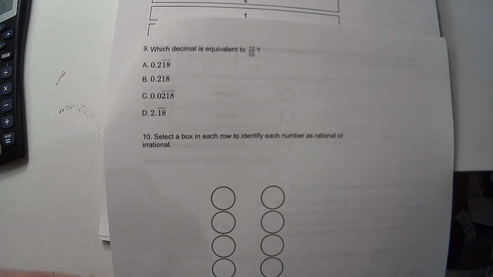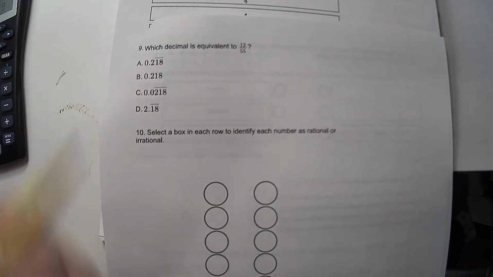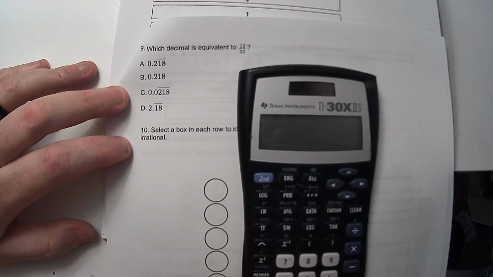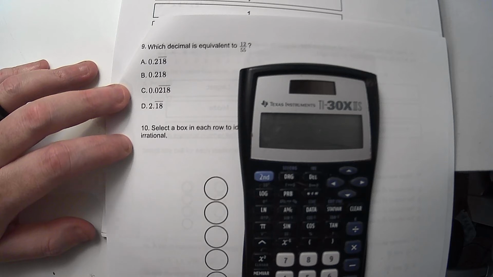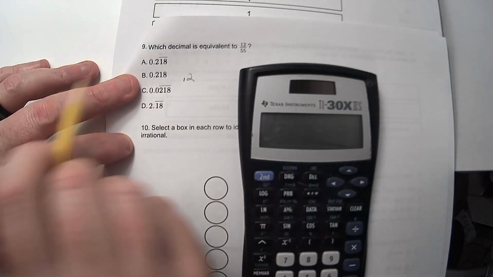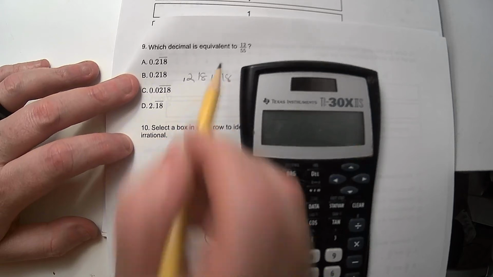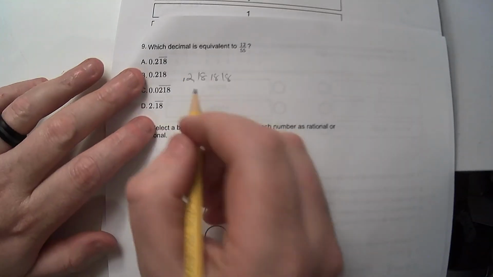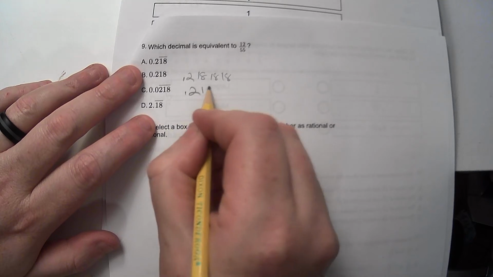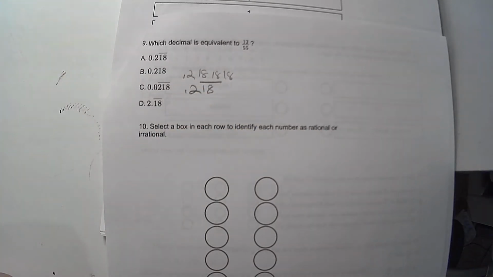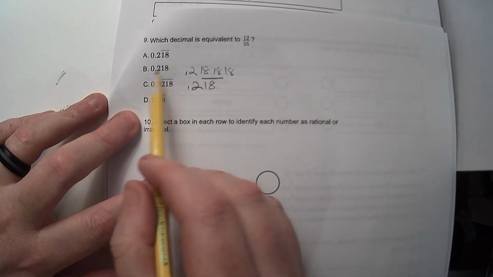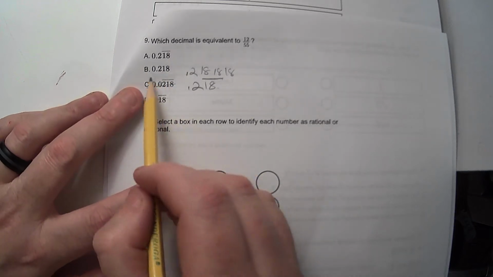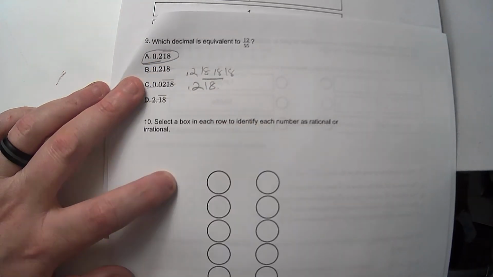Number 9. Which decimal is going to be equivalent to 12 over 55? So again, use that calculator. They say you can use it, use it. We've got 12 divided by 55. I'm going to hit enter. 0.21818181818. Right? So now we're going to look at this. We're going to write down the number that's not repeating, write down the first two that are repeating, and draw our bar over them. Okay? So now we've got 0.2 and then the 18 repeats. So that one's off, that one's off. Going backwards, A is going to be our answer. So the 2 is by itself and then the 18 repeats.